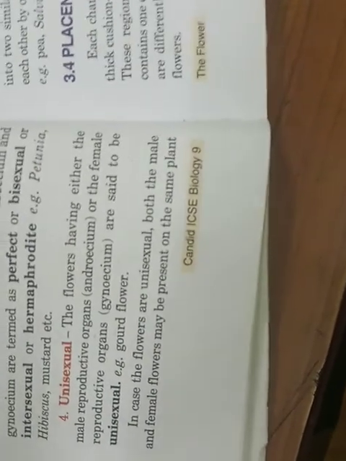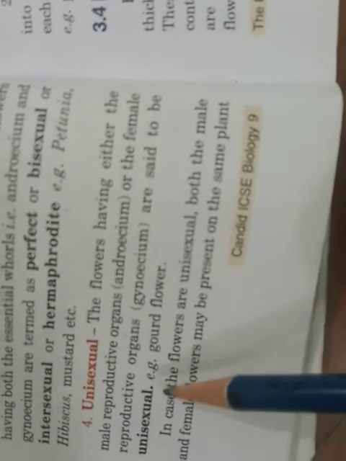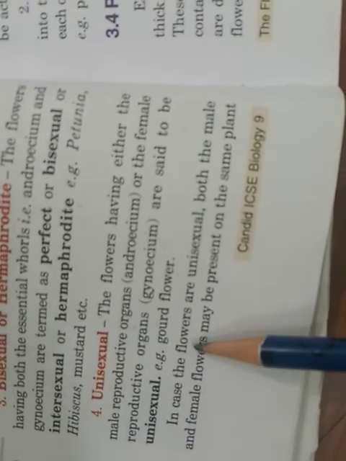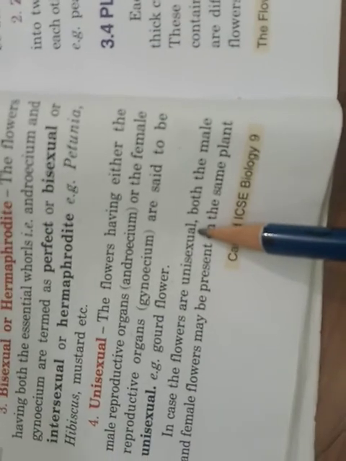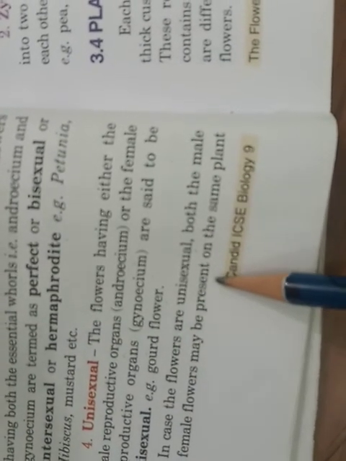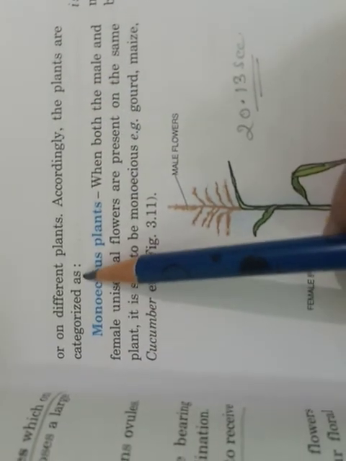In such a flower, only one essential whorl is present, that is, either androecium is present or gynoecium is present. Such flowers are known as unisexual flowers. In case the flowers are unisexual, both the male and female flowers may be present on the same plant or on different plants. Accordingly, the plants are categorized.